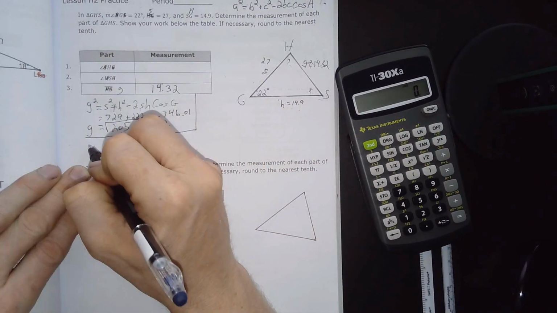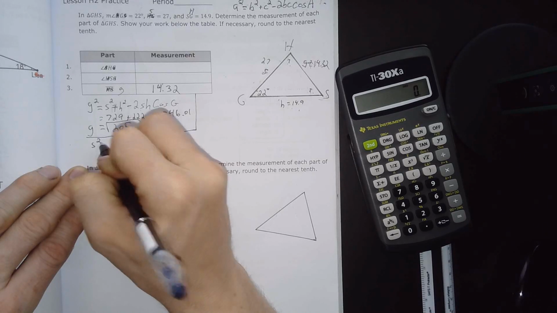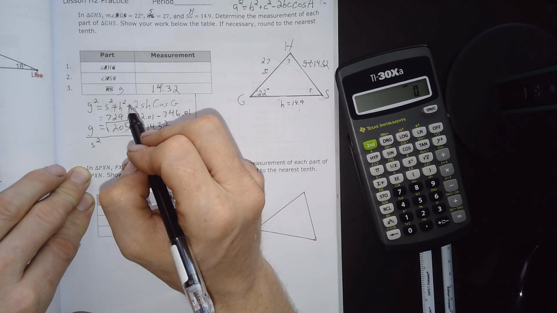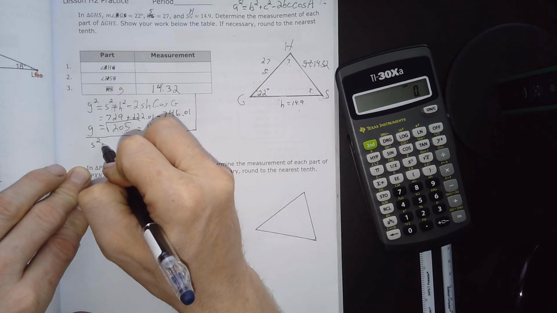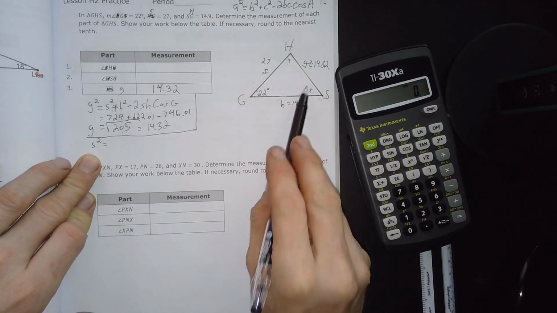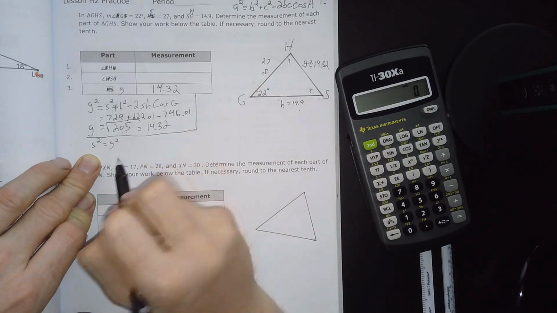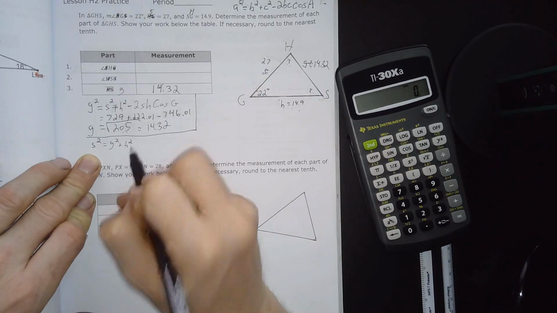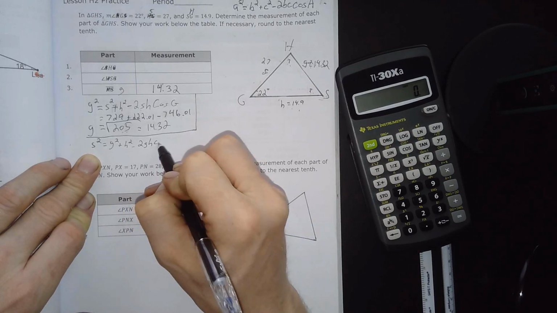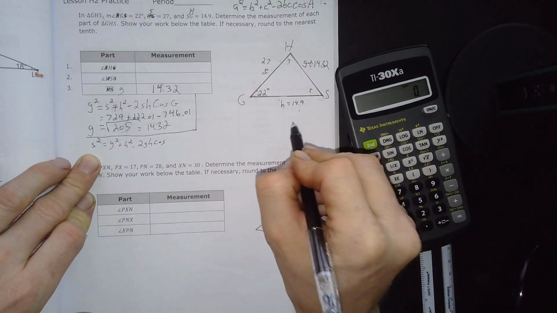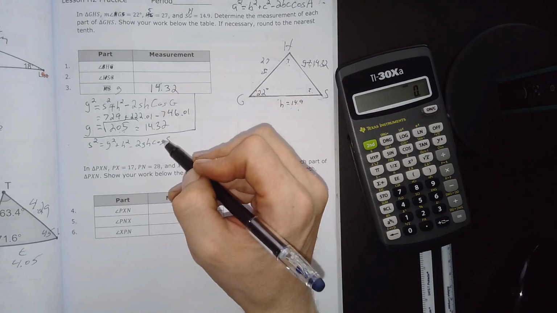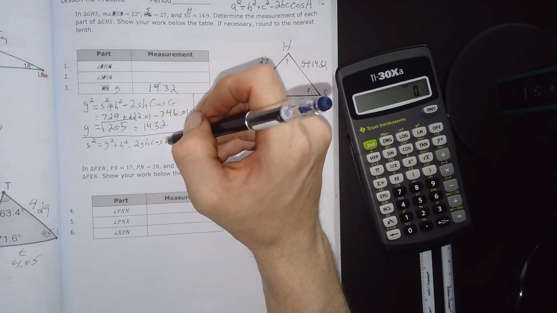S squared is going to be equal to the other two line segments, G squared plus H squared minus 2GH times the cosine of S. Now I've got to rearrange this equation and isolate the cosine of S here.